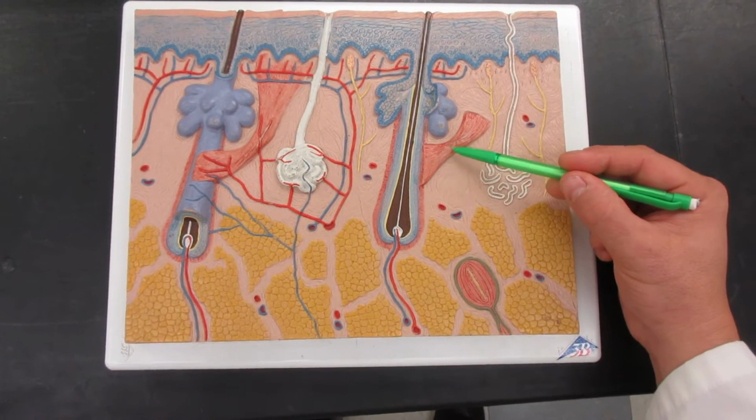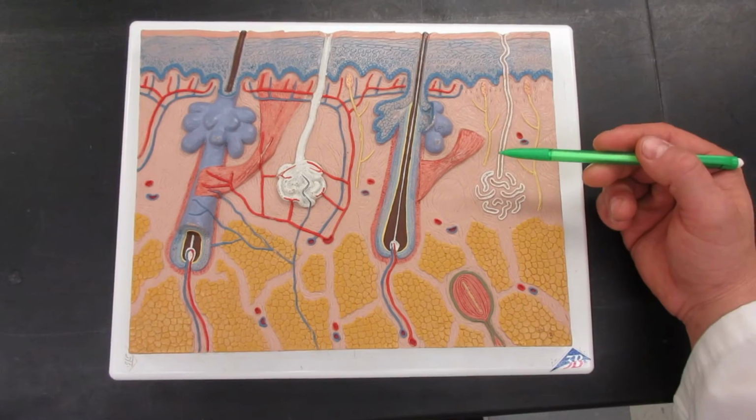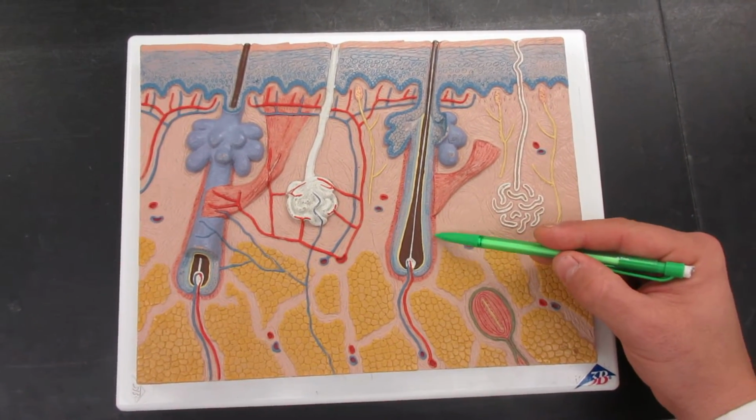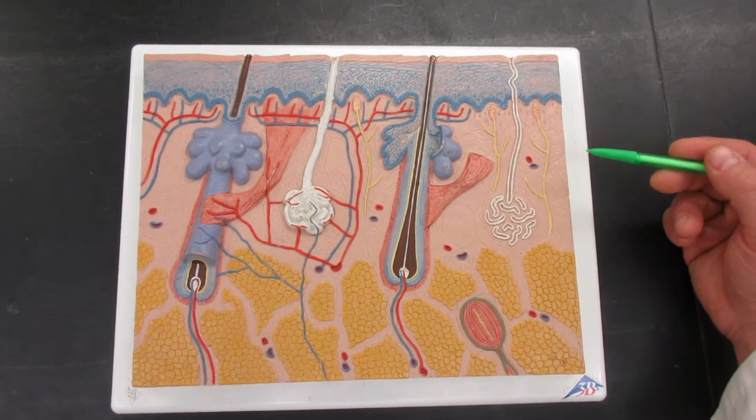Attached to that is a piloerector or erector pili muscle that makes the hair stand up. Other models might even show nerves making contact. That would be a hair receptor. This one does not.